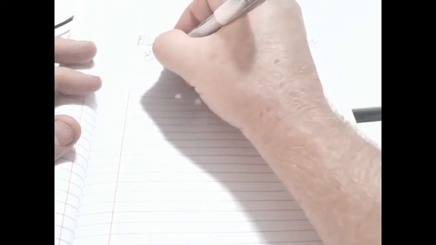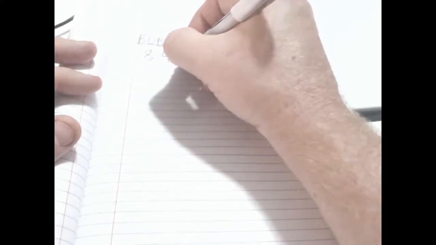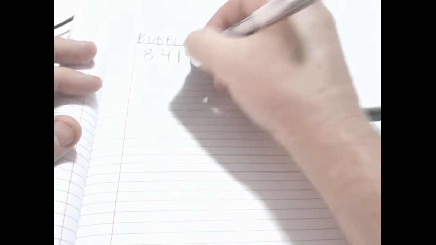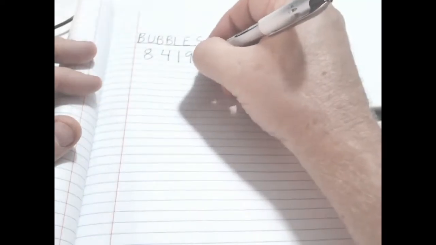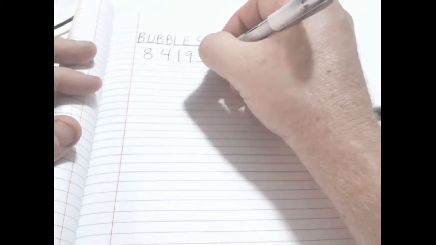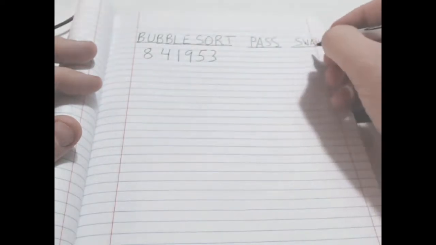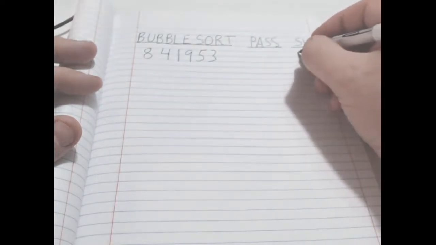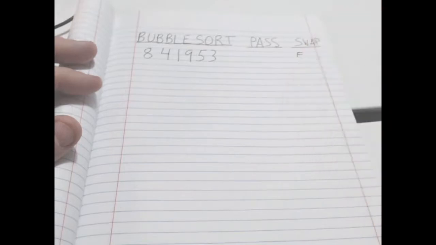And so long as you've done at least one swap, you've got to keep the sorting going. You have to go for another pass. So here are the numbers that we will be sorting: 8, 4, 1, 9, 5, 3. Then we'll start off by initializing our swap variable to false because we haven't swapped any values yet.